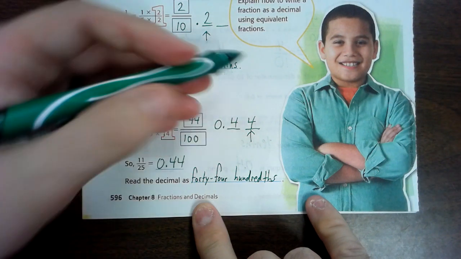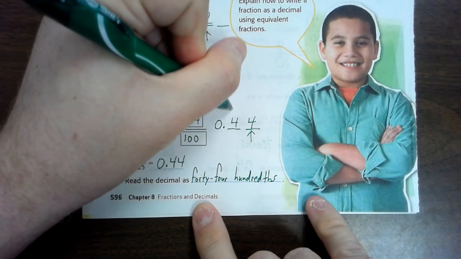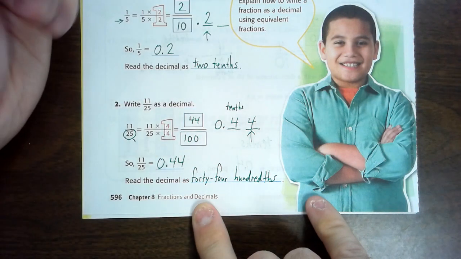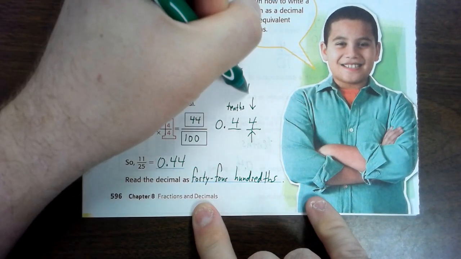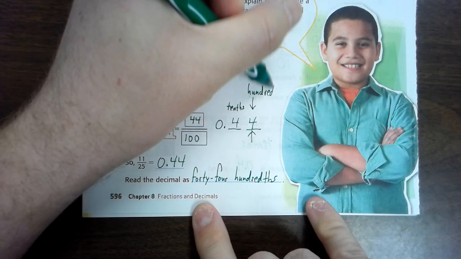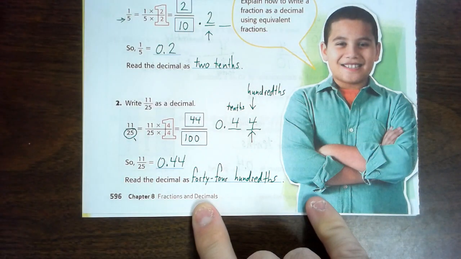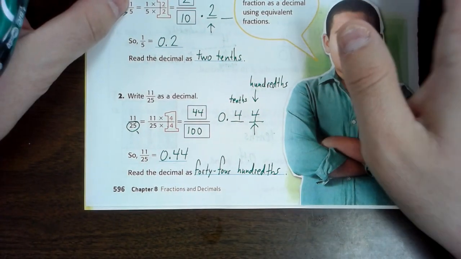Remember, whatever the last number, this is the tenths. So you wouldn't say 44 tenths. You would say this lands on the hundredths right here. So you would say the last thing it lands on. So that's 44 hundredths is what it lands on.